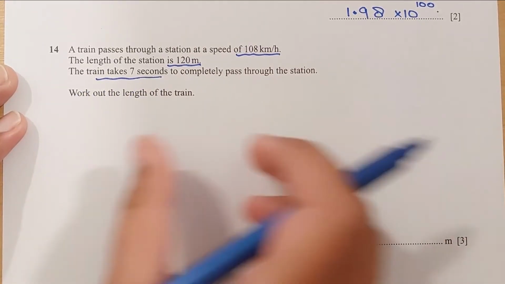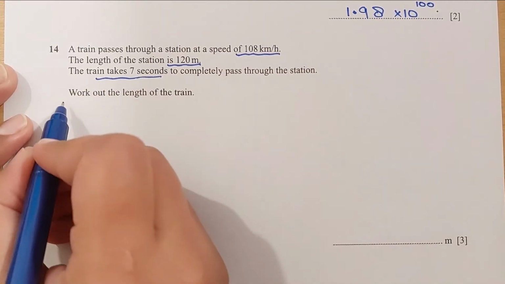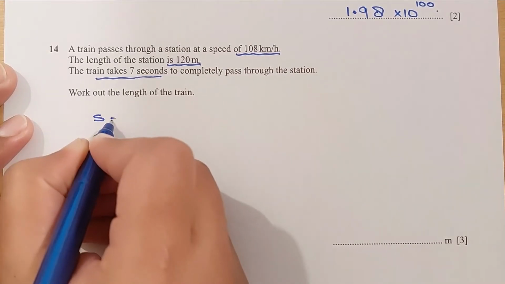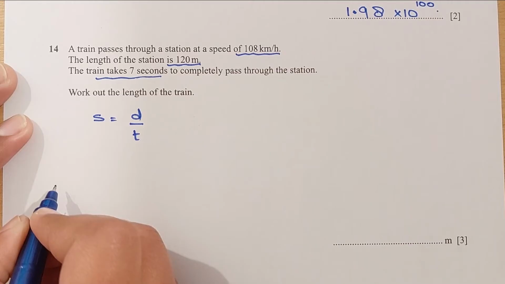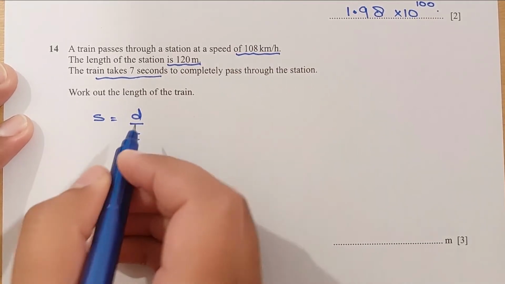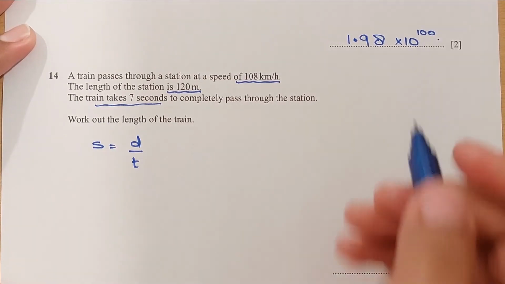If there is a station, and the train is over here, it has completely passed through the station, right? Work out the length of the train. We have the formula speed equals distance over time. We have to find the length of the train, and the length is basically the distance. Okay, let us visualize this situation.